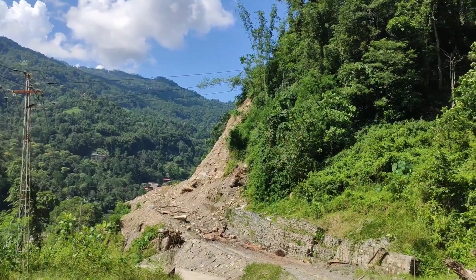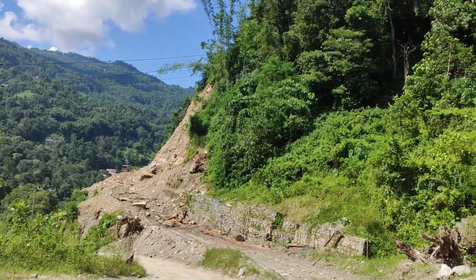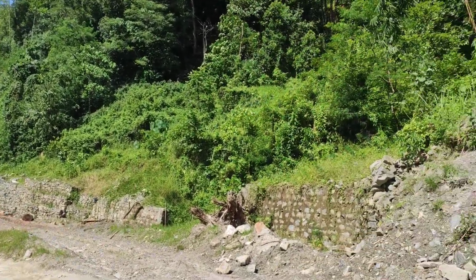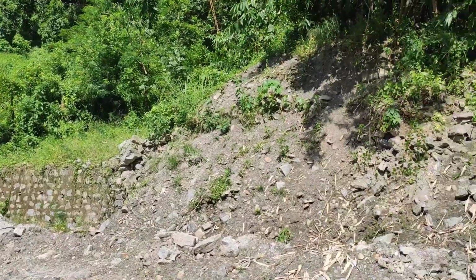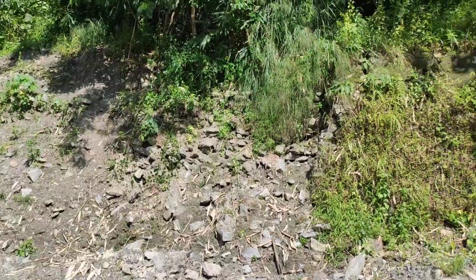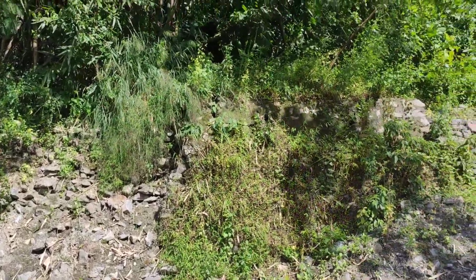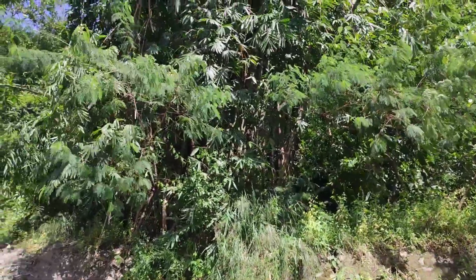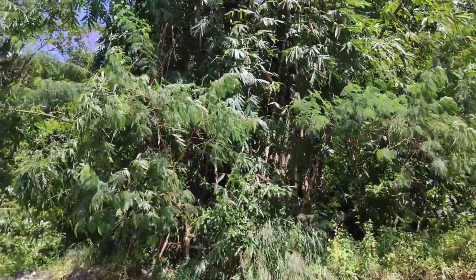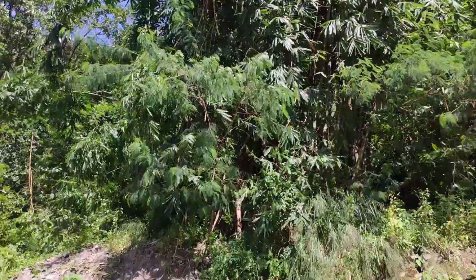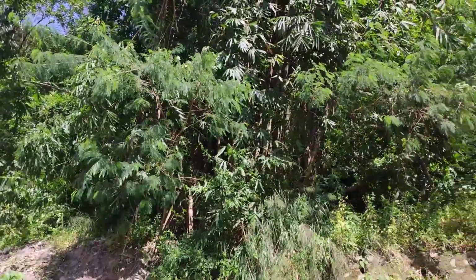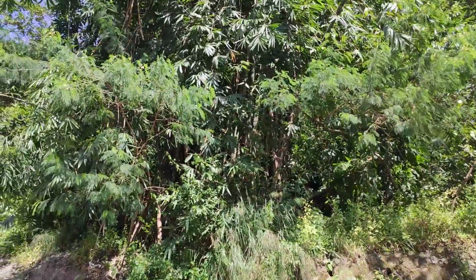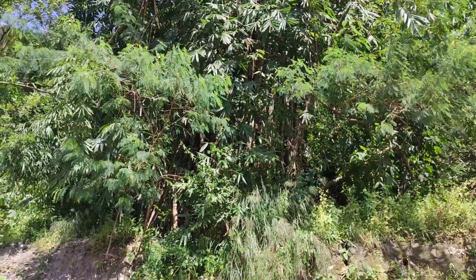And this is the area where a landslide has occurred, and landslides have occurred here several times in the past as well. So this is the vegetation above the road. Here you can see some bamboo species and the sapling of Leucaena leucocephala. One good characteristic of bamboo is that it is a good soil stabilizer.